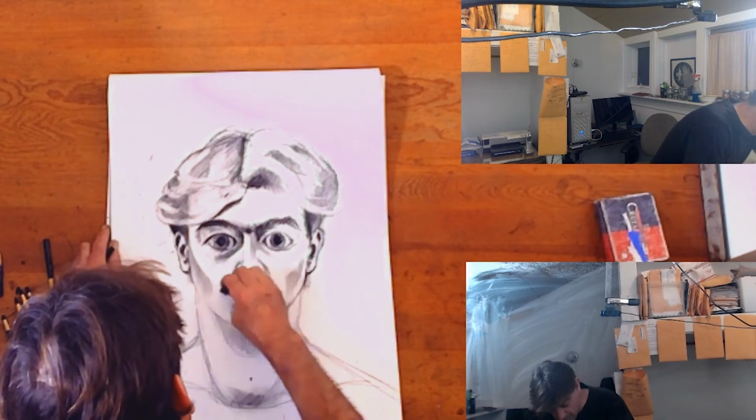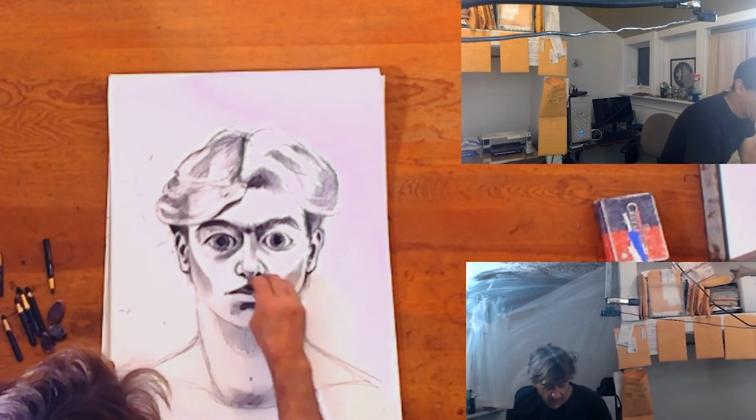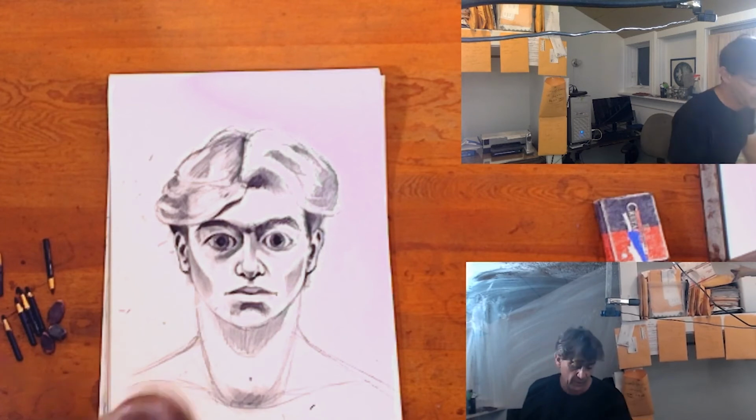Bring that down just a little bit thinner, coming into here and into here, gives you a nicer transition.